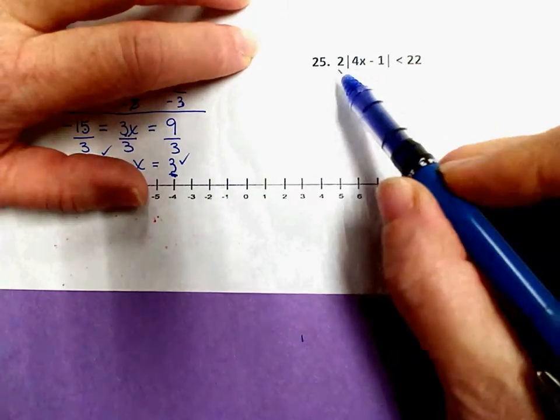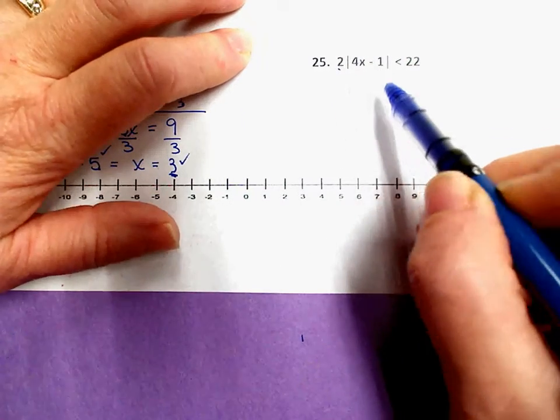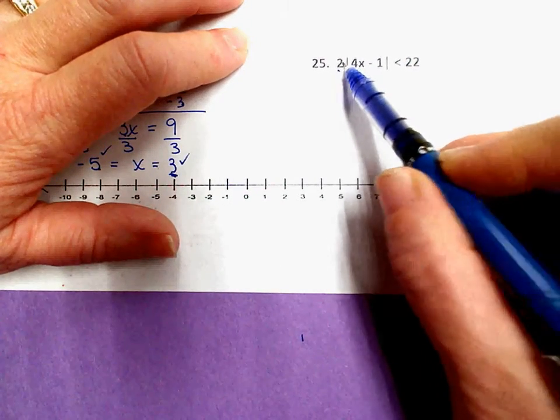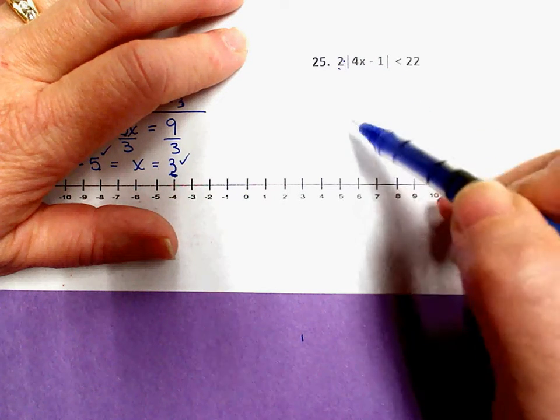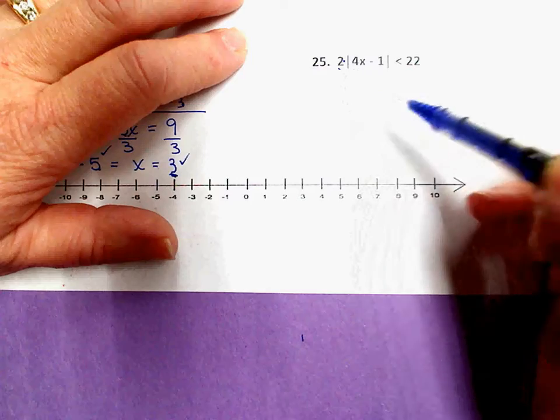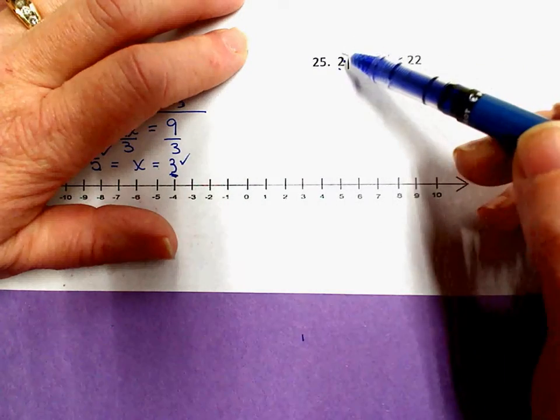So this 2 that is not inside these absolute value bars, it's multiplying the absolute value. I know that because there's not a plus or a minus sign. There's no sign at all. It's just touching. Please don't distribute into absolute value bars.